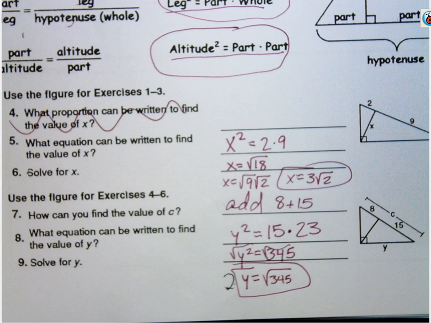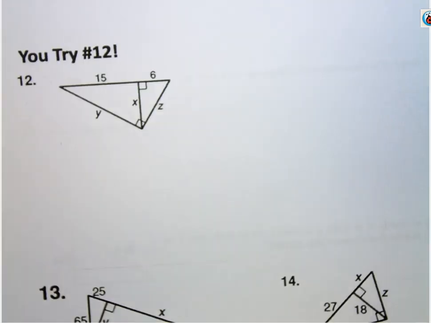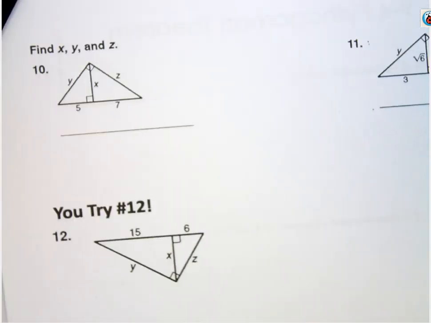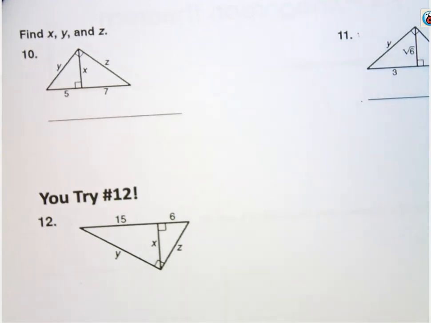This next page is the only page we're doing. These 5 examples and then that's it. But they're not super short. For number 10, we want to find all 3 things. You can pick any one to solve for first. You can pick the leg, you can pick the altitude, or you can pick the other leg. You have everything you need to solve for it. I'm going to just start with the altitude first.